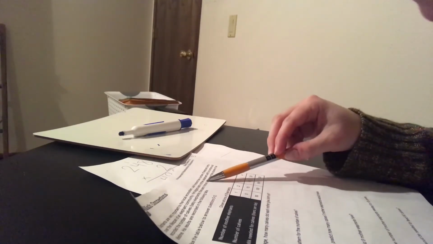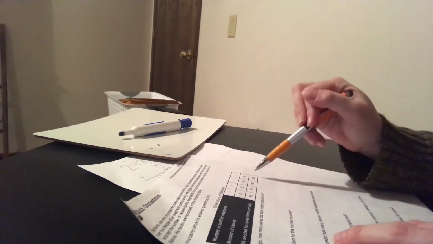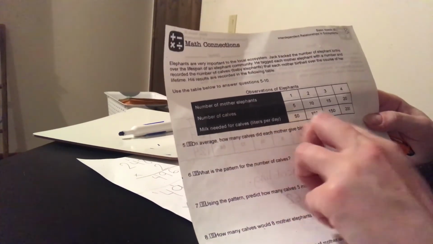So each of these are individual elephants. Milk needed for calves, liters per day. Wow, this is a lot. 50, 100, 150, 200. So the first question is, on average, how many calves did the mother give birth to?